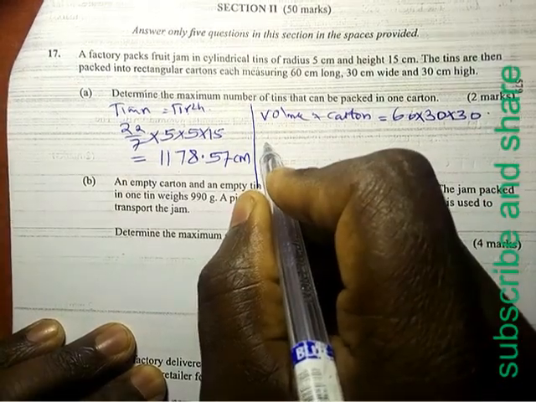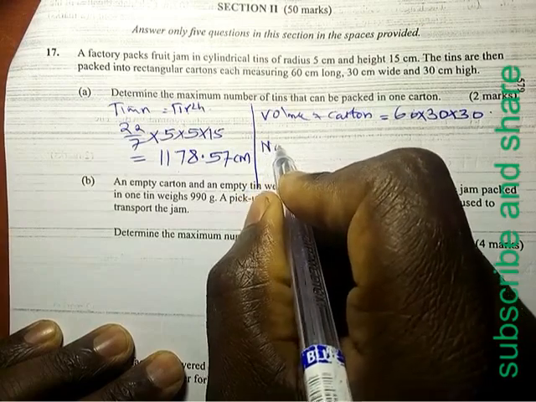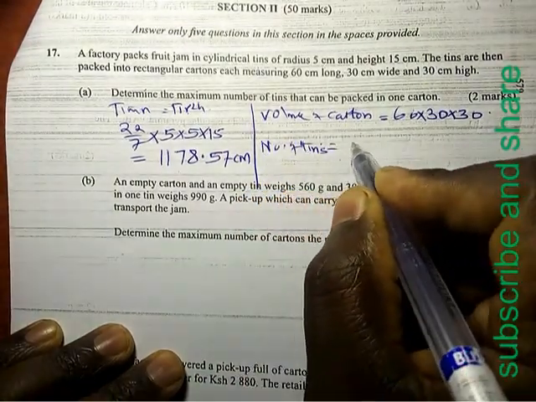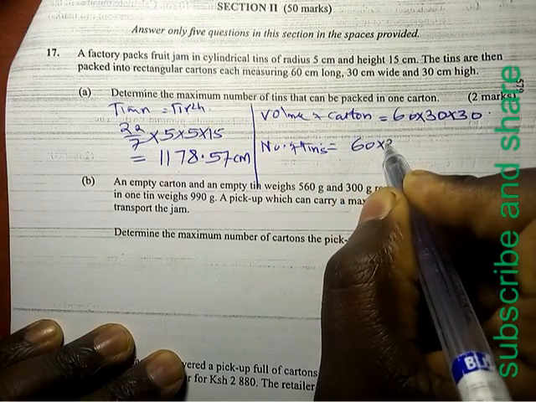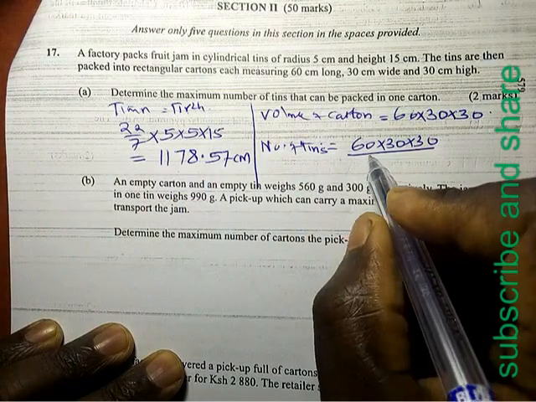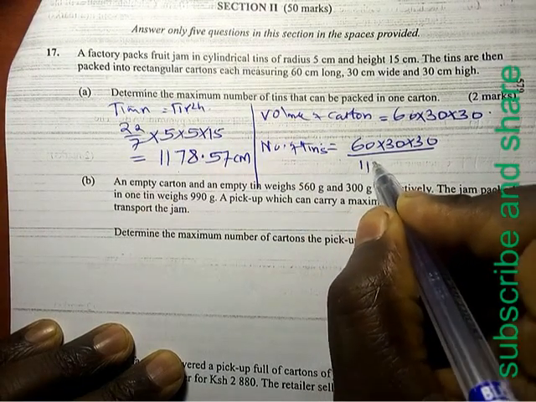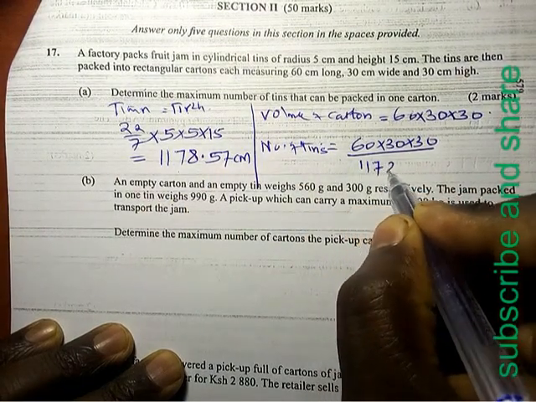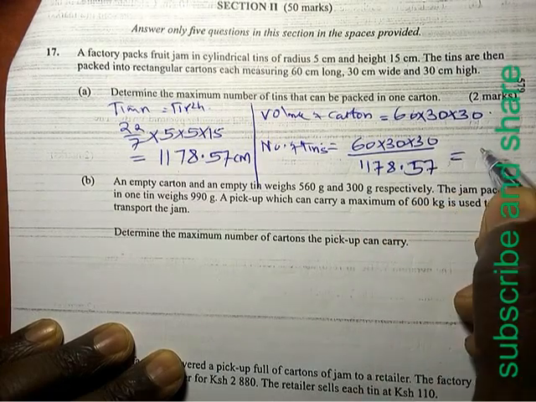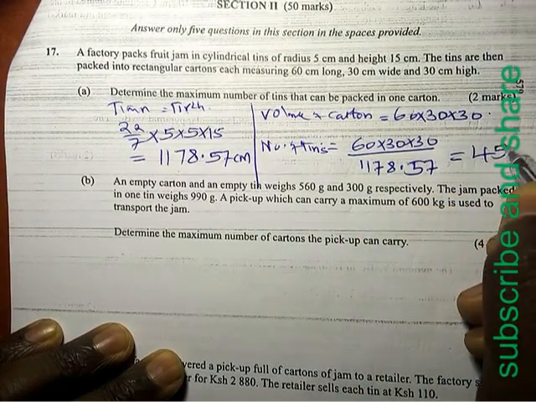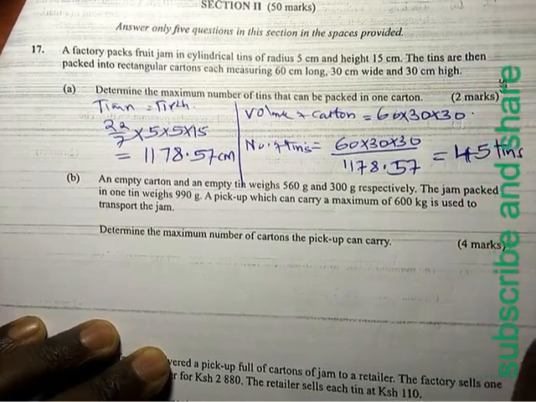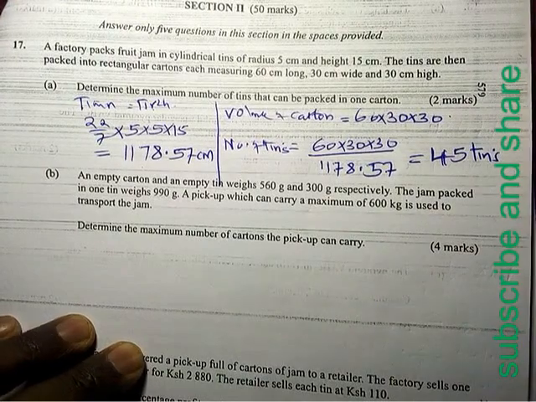To get the number of tins, we divide the volume of the carton, 60 times 30 times 30, by the volume of one tin, which is 1178.57, and this gives a maximum of 45 tins. So we will have 45 tins in that carton.